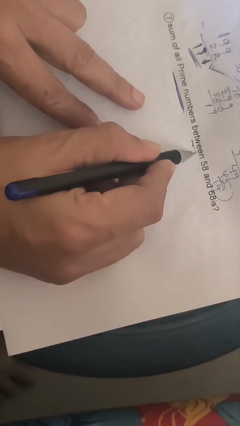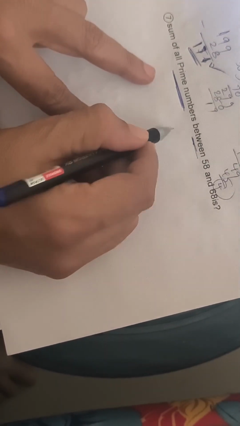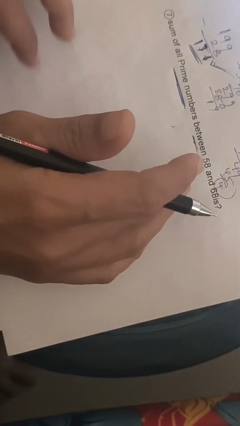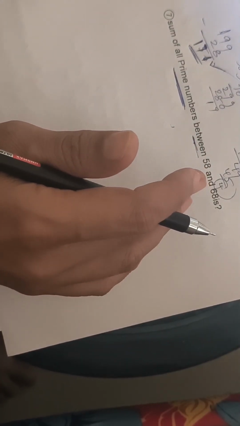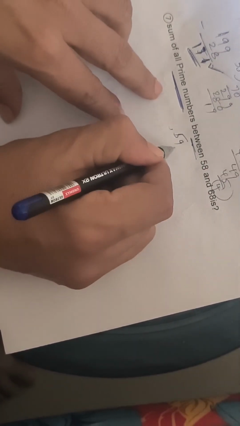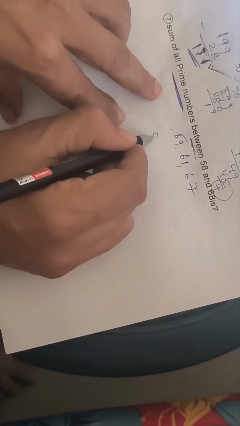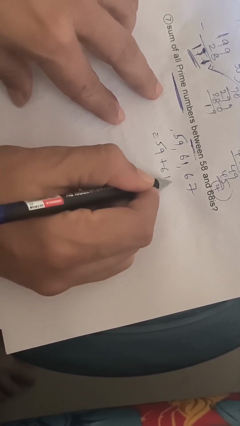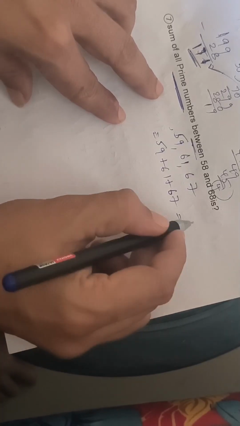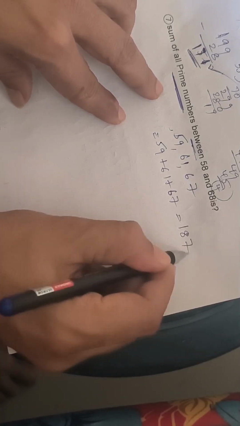So now, between 58 and 68, sum of all prime numbers. You don't take all numbers, they told between 58 and 68. So 59 is a prime number. You should know what the prime numbers are. 61 is one more prime number. 67 is one more prime number. So if you add together 59 plus 61 plus 67, we will get the answer 187.